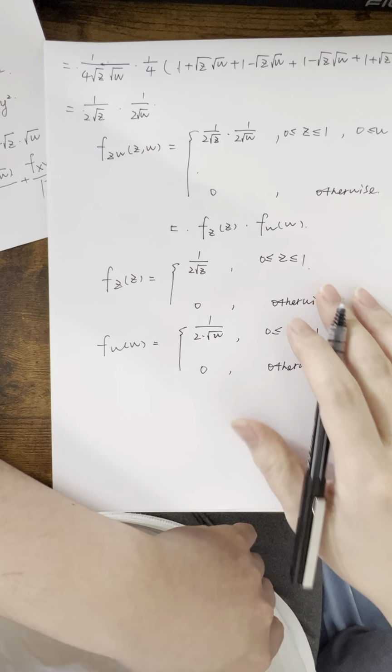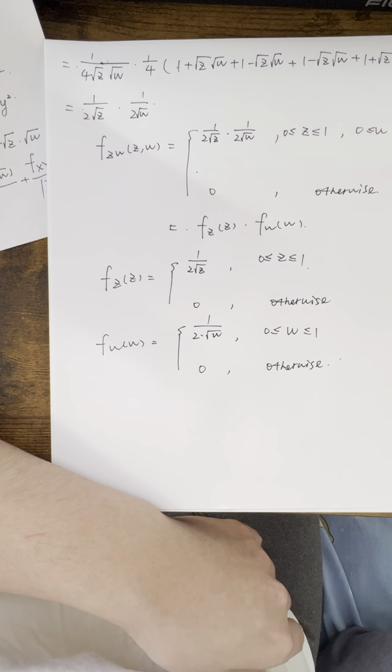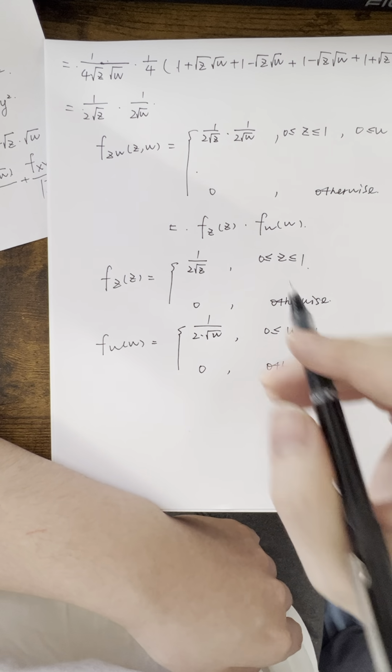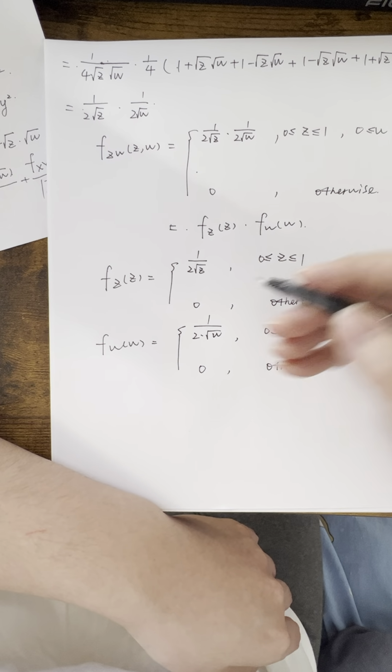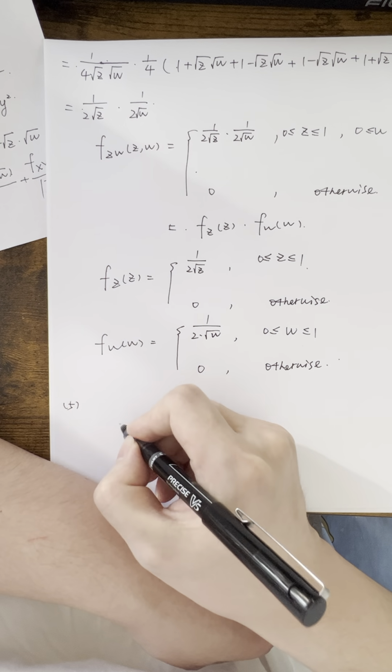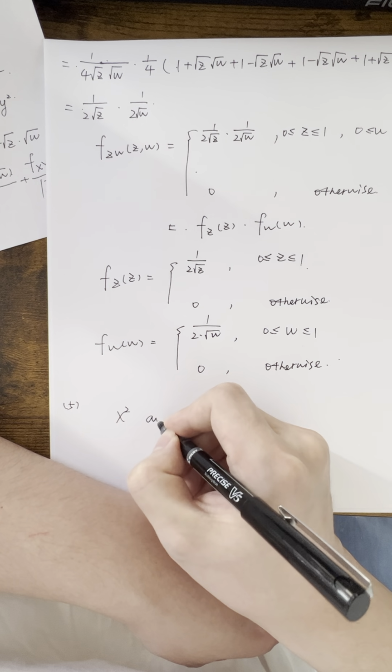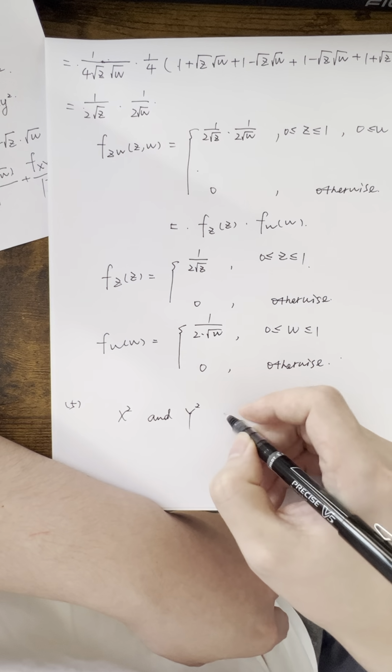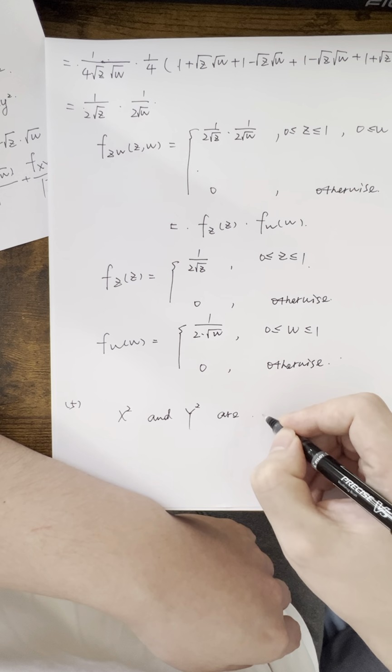And we could say that also for the fifth question, X squared, which is Z, and Y squared, which is W, are independent.